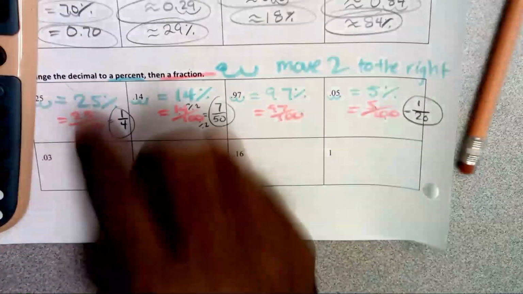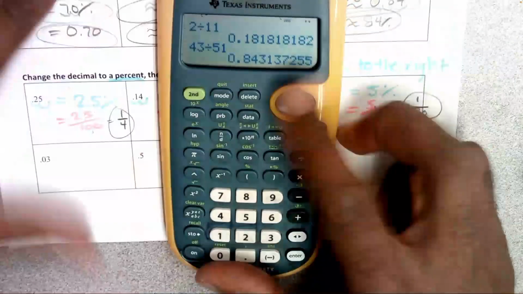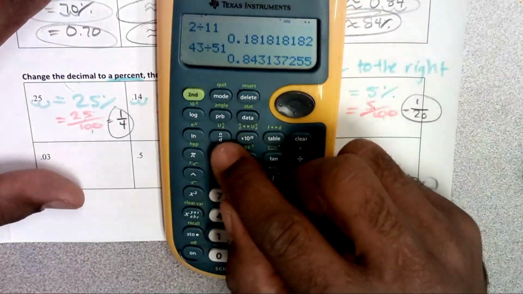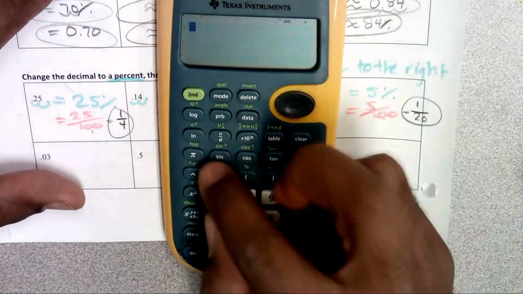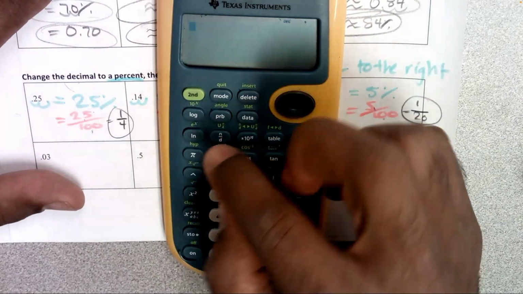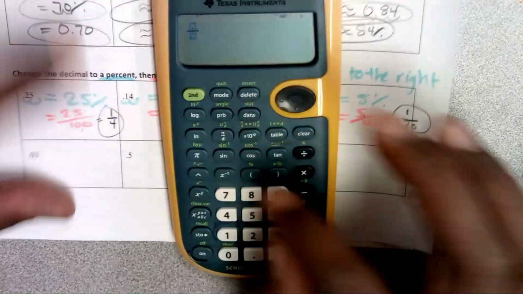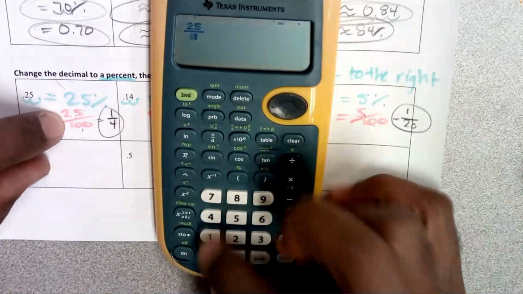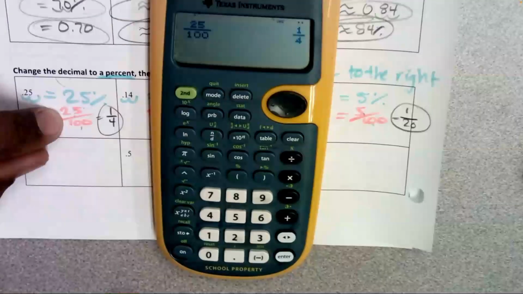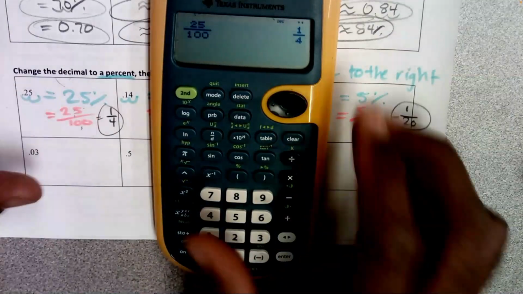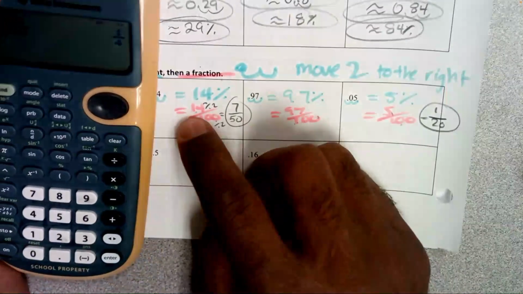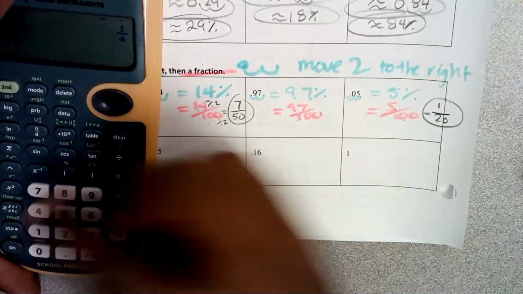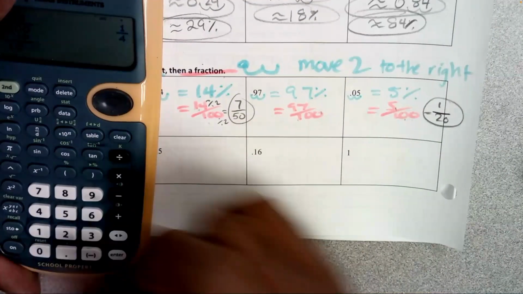Okay, so going back to this one, I'm going to use the calculator function, the fraction function there. The one says n over d, numerator over denominator. Okay, and I'd put 25 over 100. Hit that button, and it automatically reduces it. Same thing with the 14 over 100.